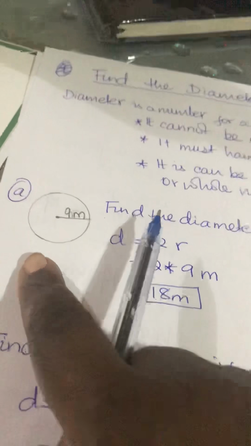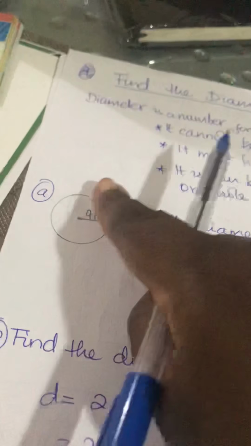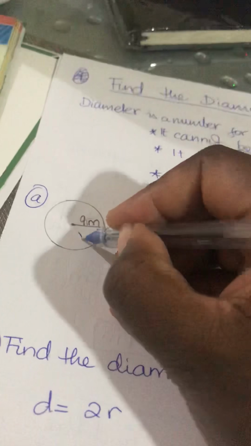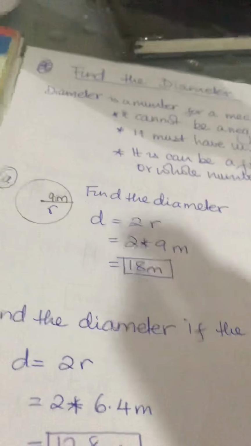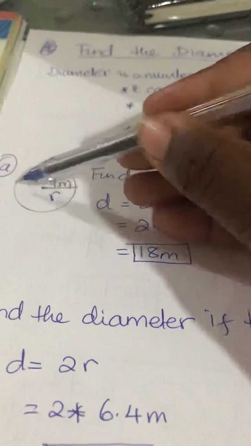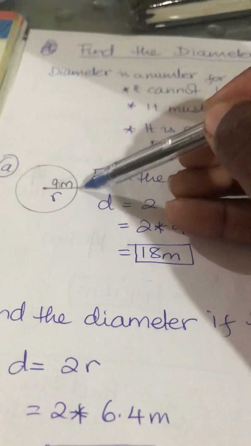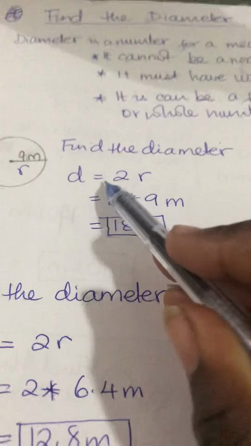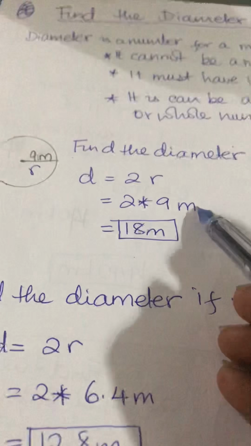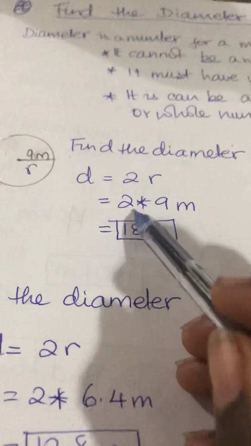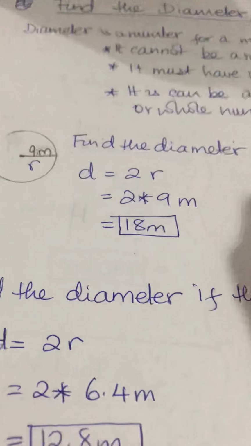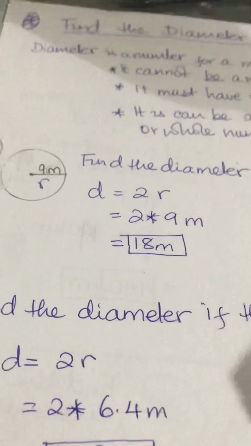Alright. So, the question might give you a picture. This shows this is the radius. Okay? Now, the question says find the diameter. The circle is drawn from the picture. So you will say diameter equals 2r. What does that mean? 2 times your radius. When you multiply 2 and 9, it should give you 18 meters because the question gave you meters. And that is your answer.